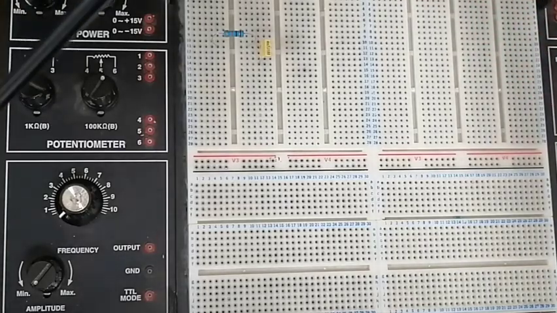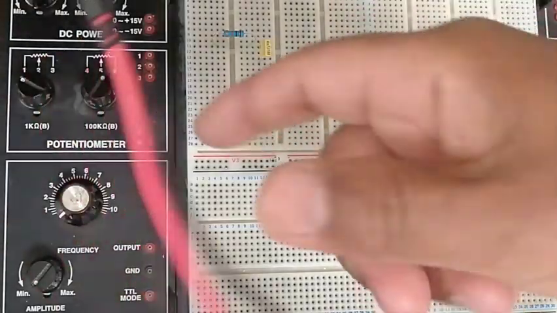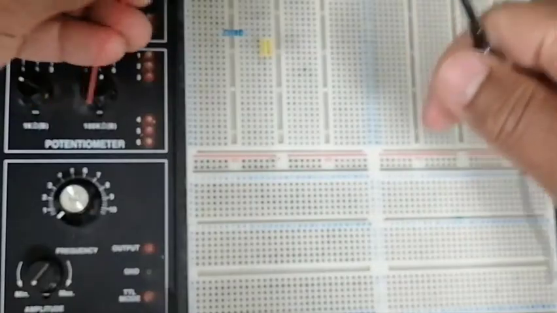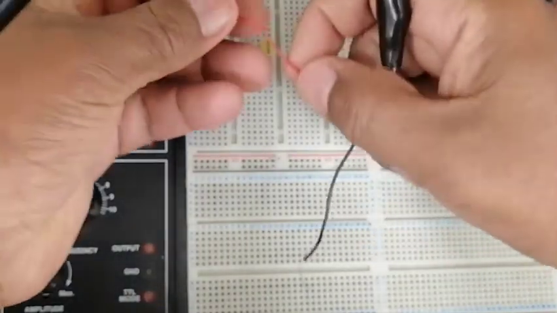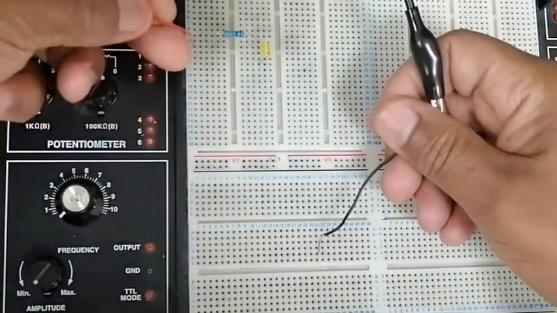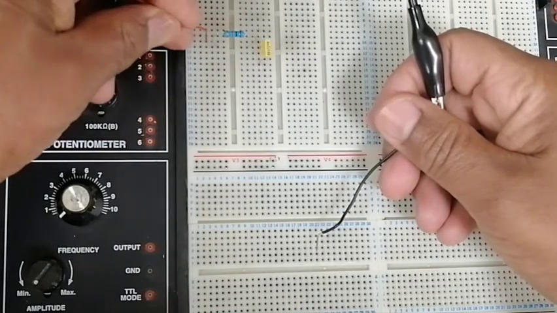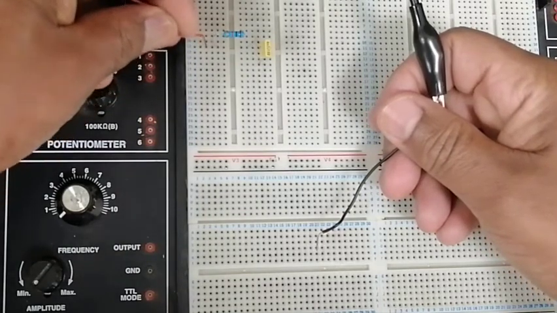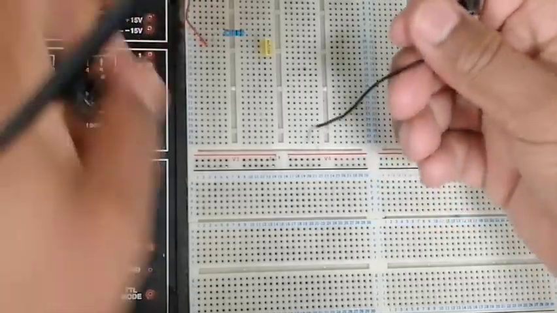Here is my function generator. I'm going to connect the positive to the resistor. Resistor and capacitor are connected in series.